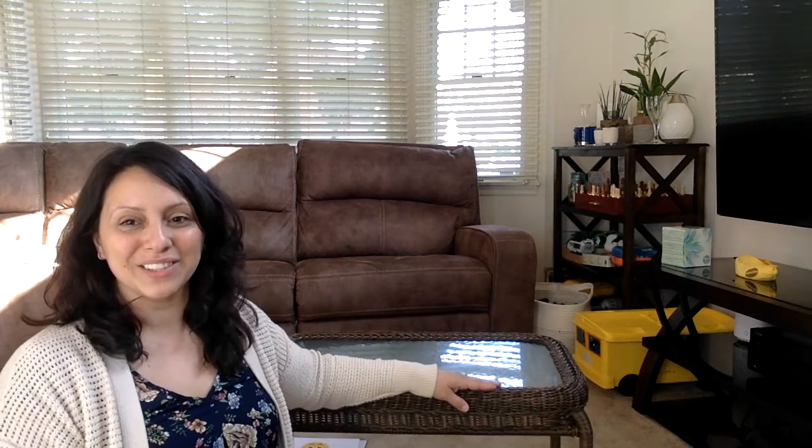What I'm going to be doing today is gathering objects from my living room and placing them on this table. Together, we're going to determine if the objects that I place on this table are solids or not a solid. Let's get started.